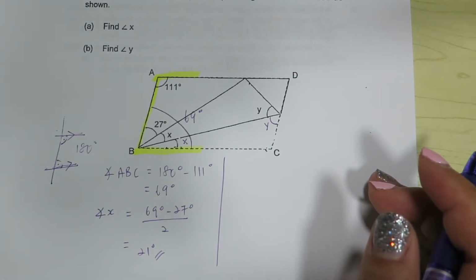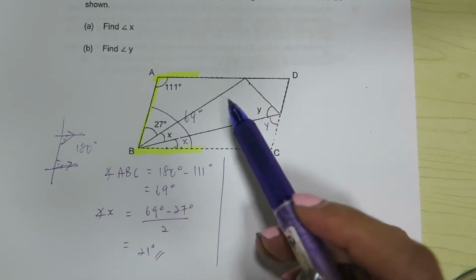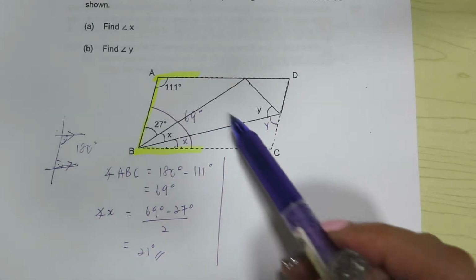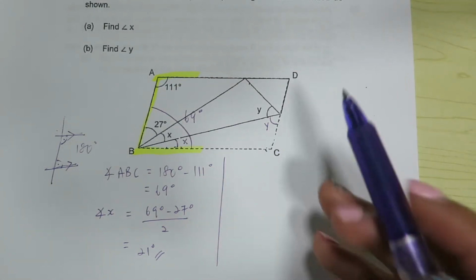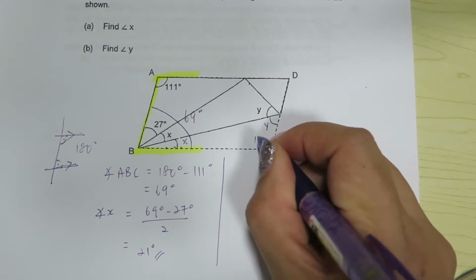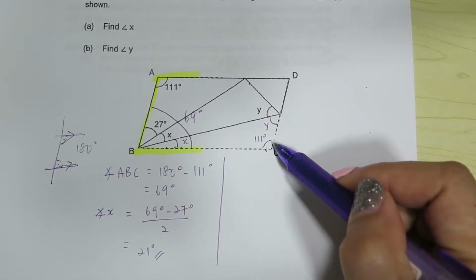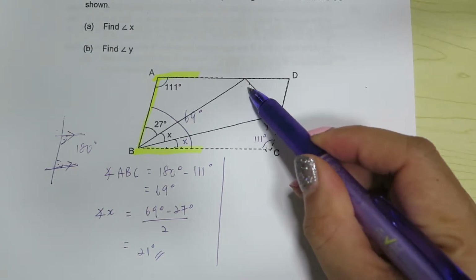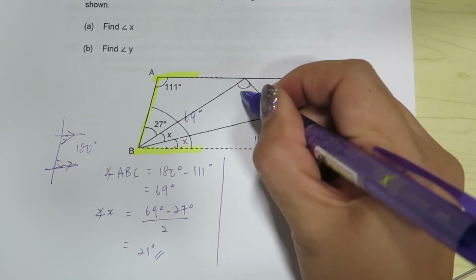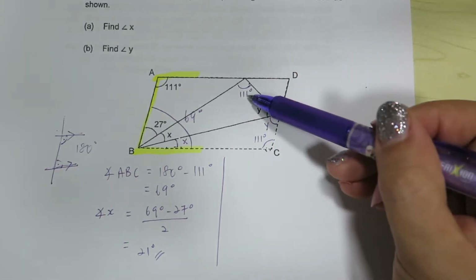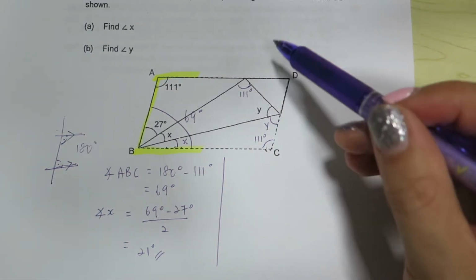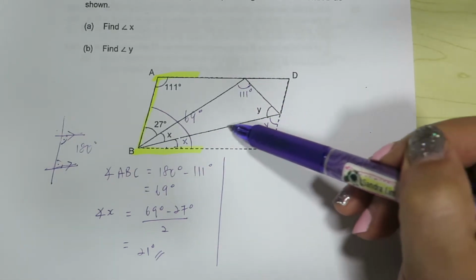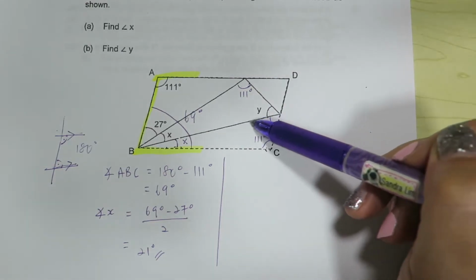Next, let's find angle y. How can we find that? If this is 111, opposite angles in the parallelogram are equal, so this is 111 degrees as well. When this is folded up, this is the same angle, so this is 111. If you see here, we have a triangle. Angles in a triangle make up 180 degrees.